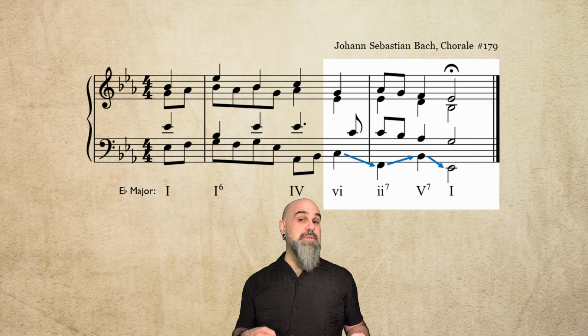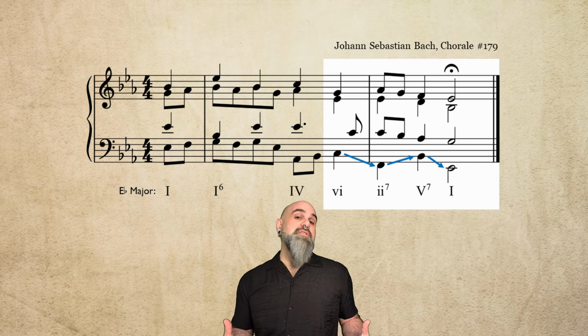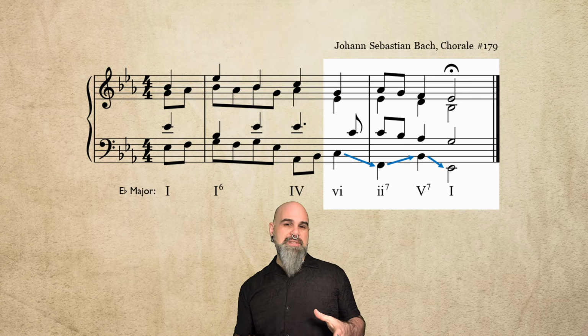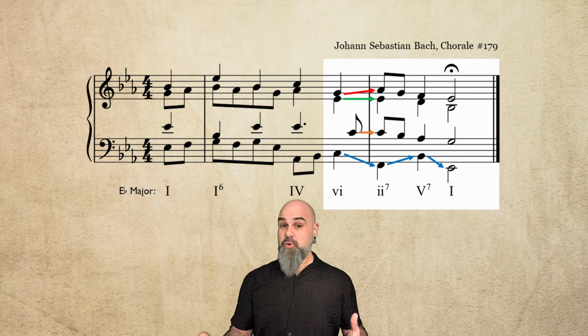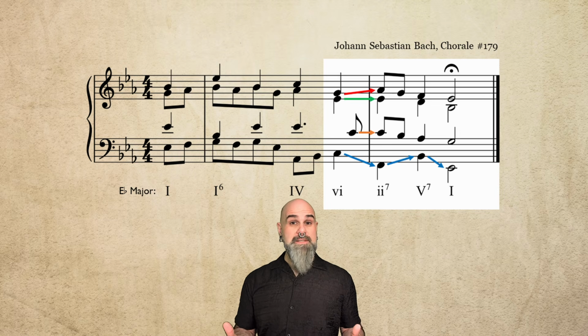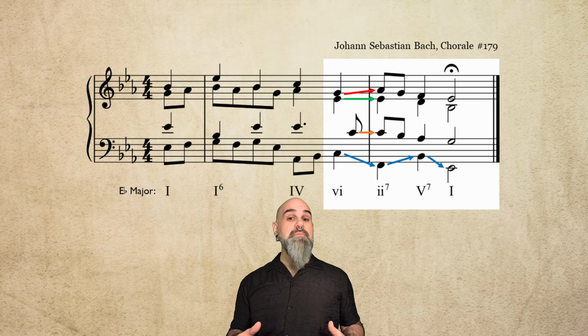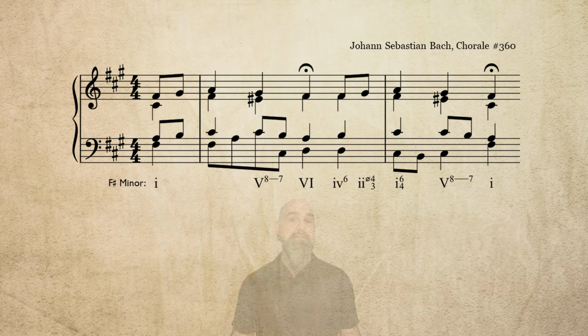Those root position leaps around the circle of fifths provide a structural scaffold into the cadence. And from 6 to 2-7, the upper voices move smoothly, 2 common tones and 1 step up. But the bass doesn't always exit 6 by leap. Sometimes composers do the opposite.